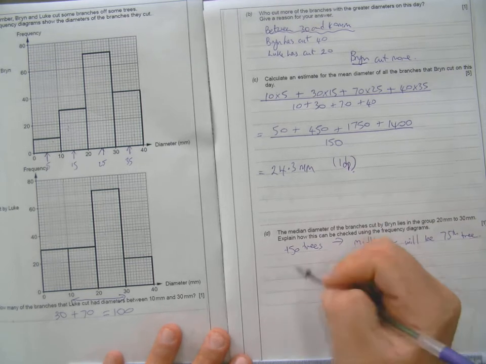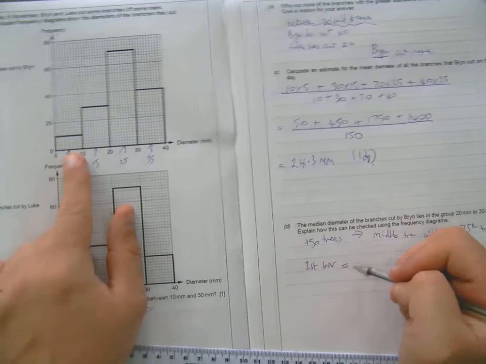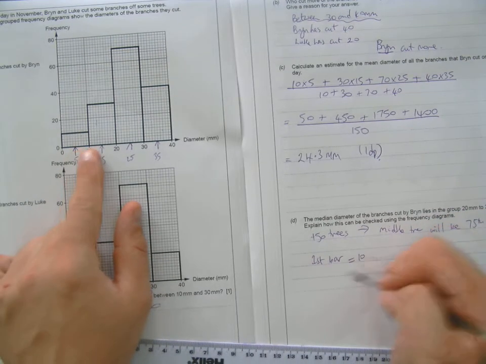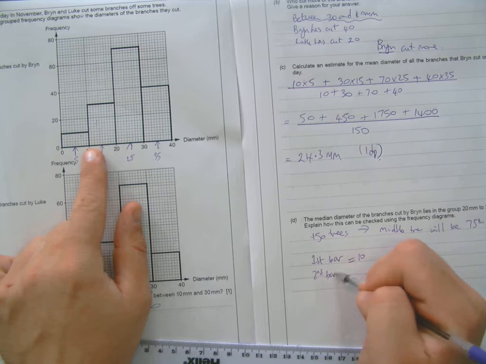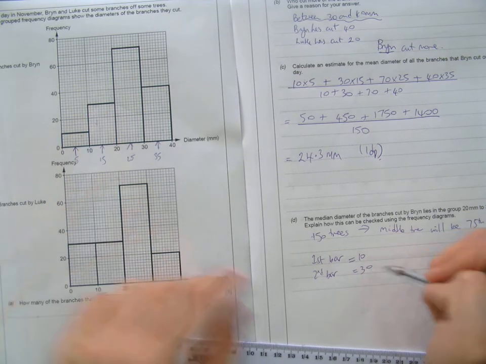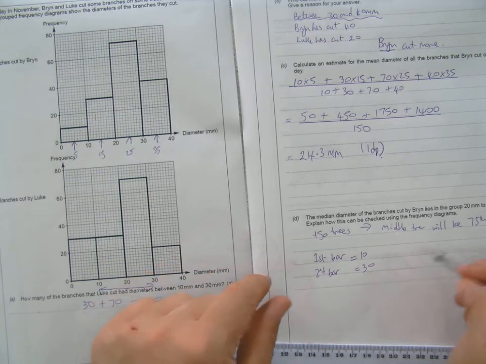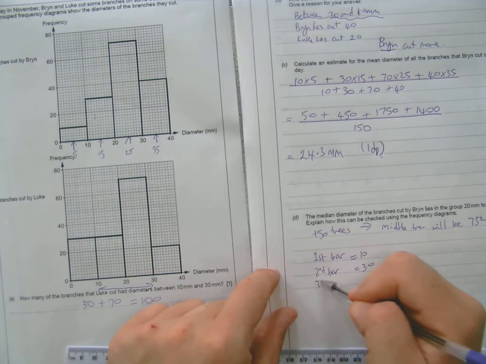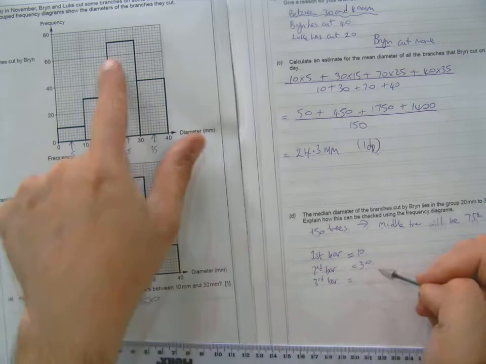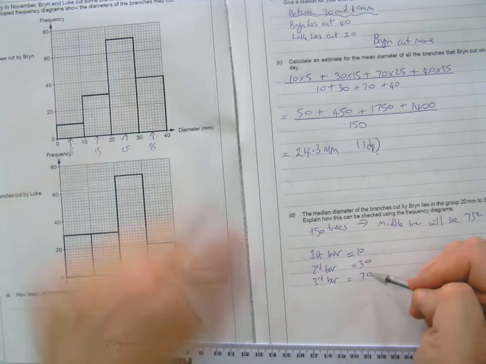Okay, so in the first bar, we've got 10, haven't we? In the second bar, we've got 30. Okay, so far we've got 40, haven't we? Now we need to get to the middle one, which is the 75th. But in the third bar, there are 70 in there. If you look at the height of the third bar, 70 in there.